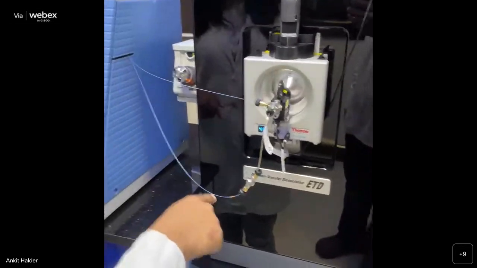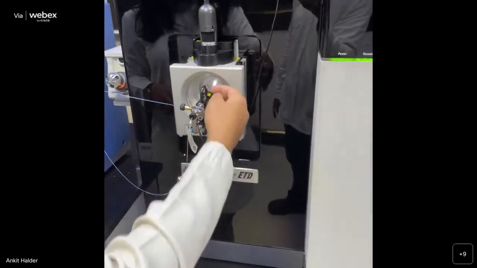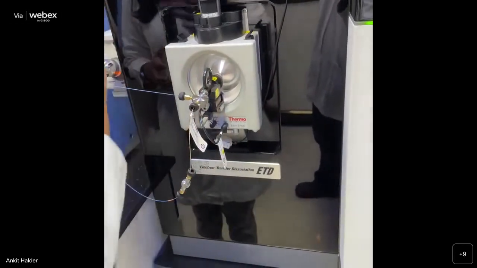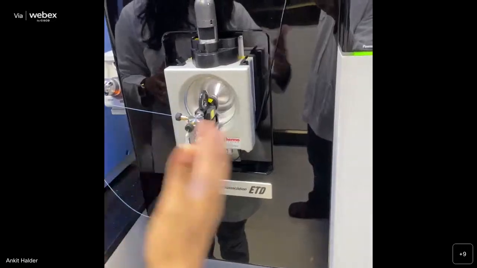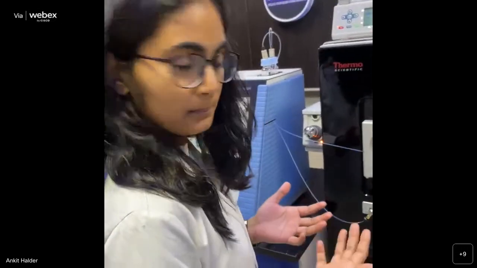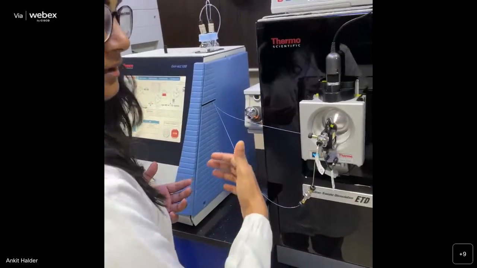And these are the nano wires that connect the nano LC to the mass spec. This is the trap column and this is the analytical column. So the sample is loaded onto the analytical column, and then over a gradient of 1 or 2 hours, depending on the sample complexity, the peptides are eluted, which goes inside the mass spectrometer.